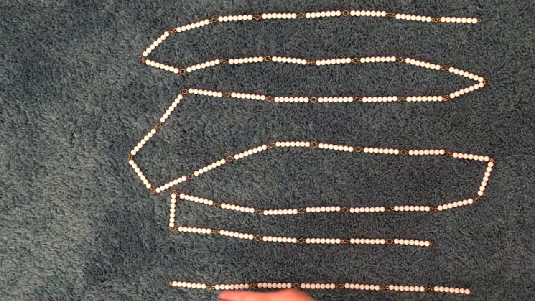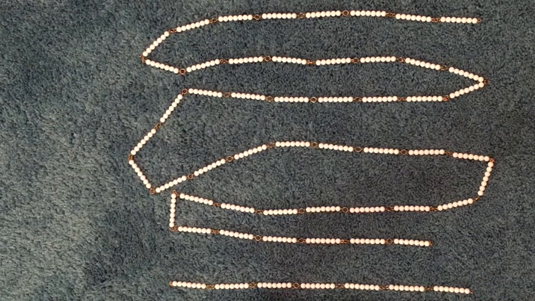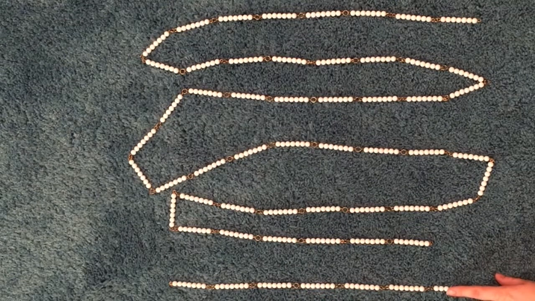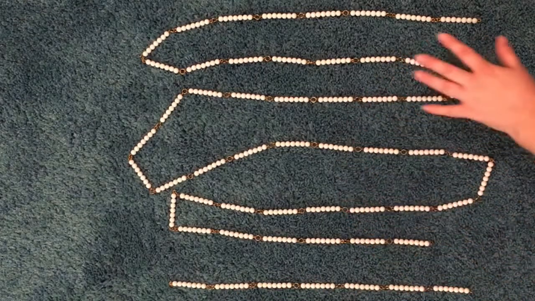Here is the chain we used before, and this was 7 times 7. So we have 1, 2, 3, 4, 5, 6, 7. We have 7 times. Let's see how many 7 times 7s are in this chain.